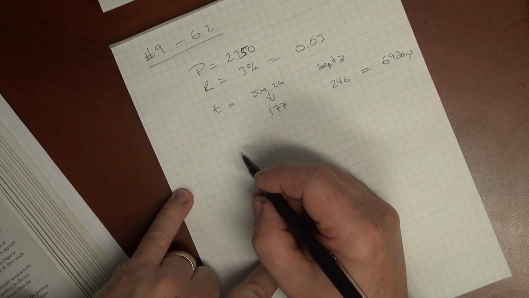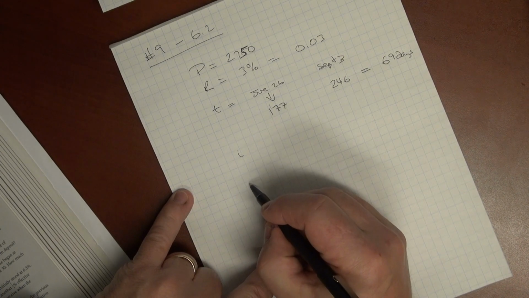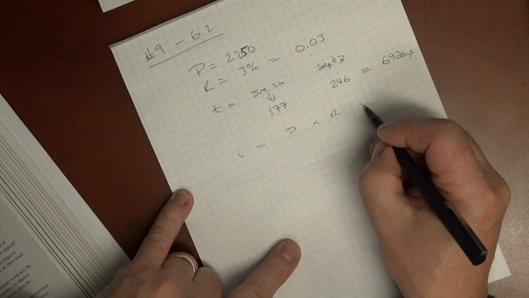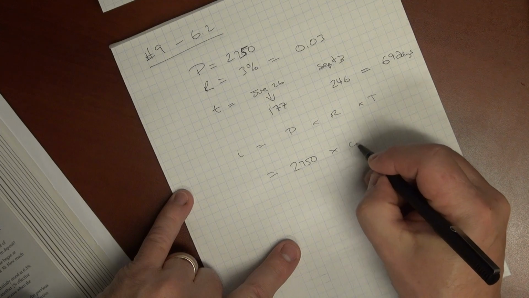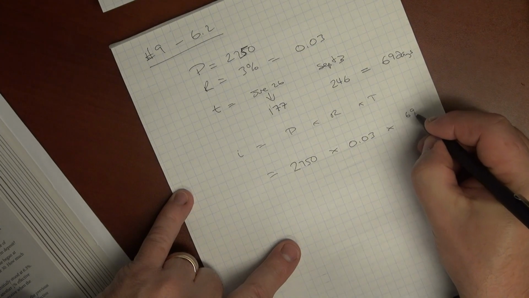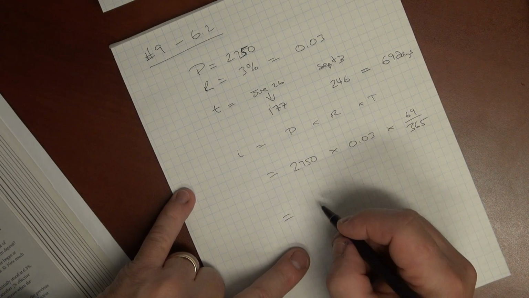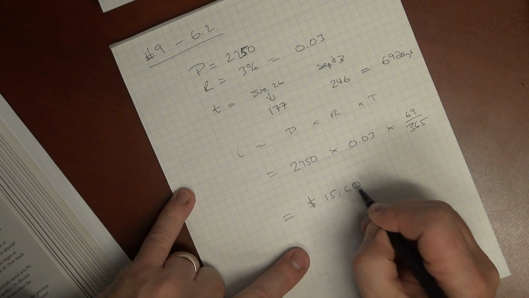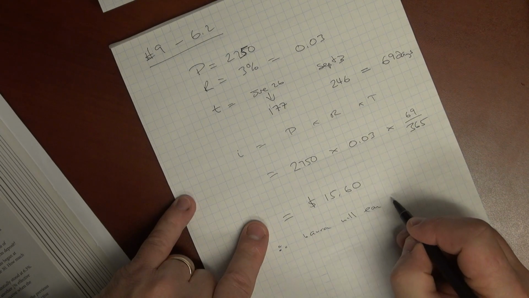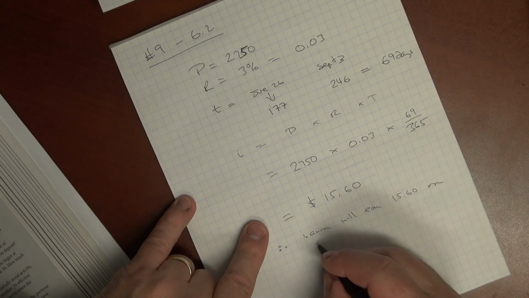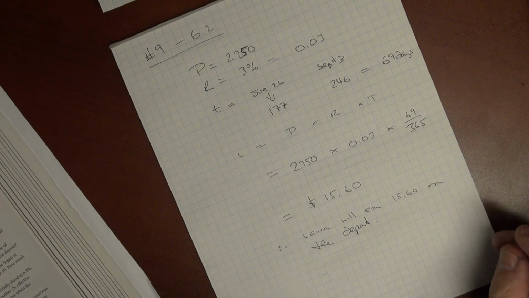Okay, we're looking for I. So I is P times R times T. The principal is $2,750 times the rate, 0.03, times the time, which was 69 over 365, and that comes out to $15.60. In other words, Laura will earn $15.60 on the deposit. Okay, so that's it. Thanks very much for watching.